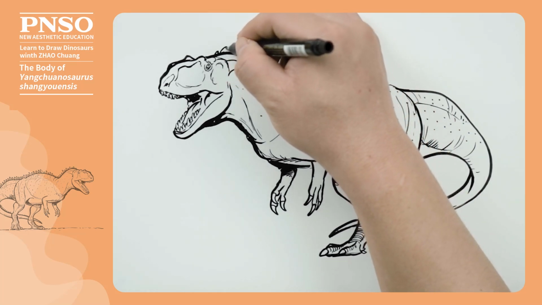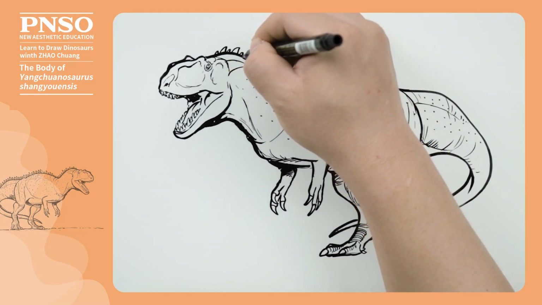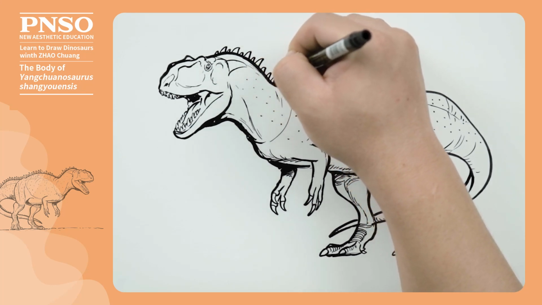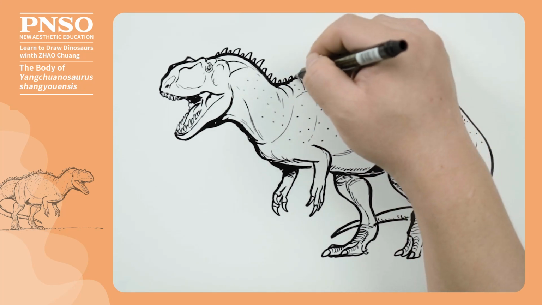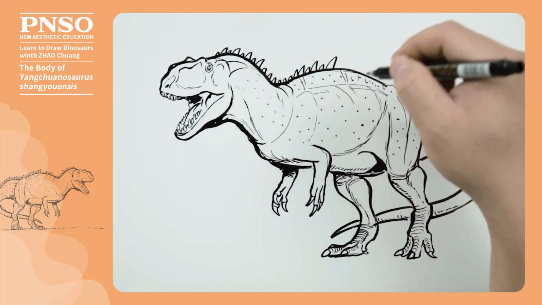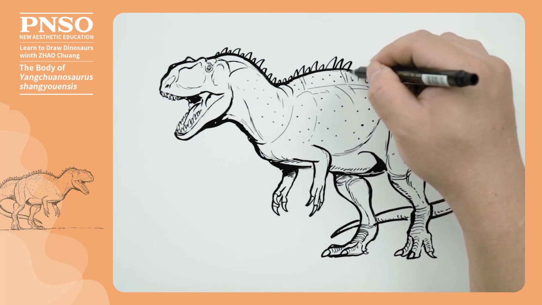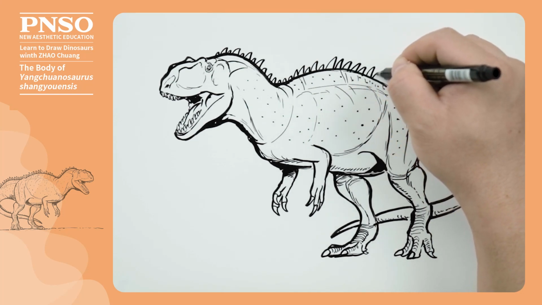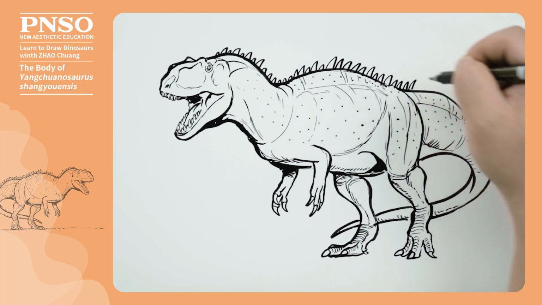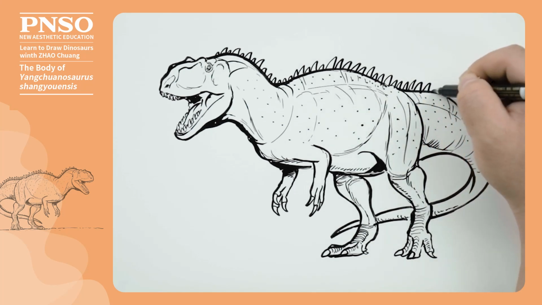Then, starting from the neck, we draw spines along its entire back, resembling an iguana. They don't need to be drawn in the same length, but in staggered sizes like teeth. This will make it look more vivid. The spines on the neck can be drawn smaller, the ones on the back can be taller and larger, and those spines gradually get smaller and smaller when it comes to the tail.